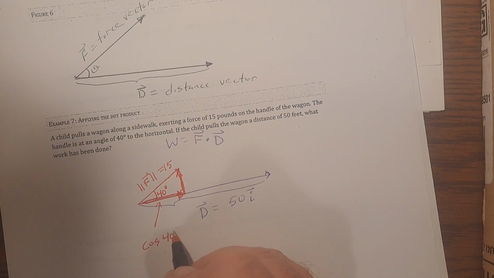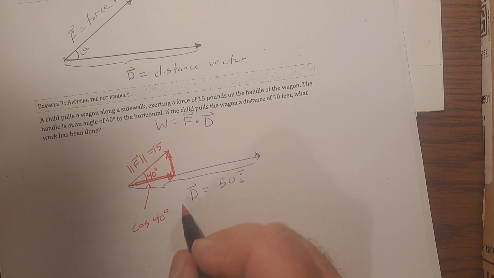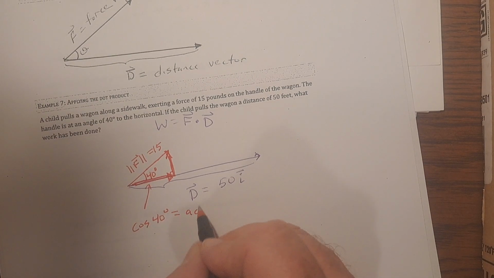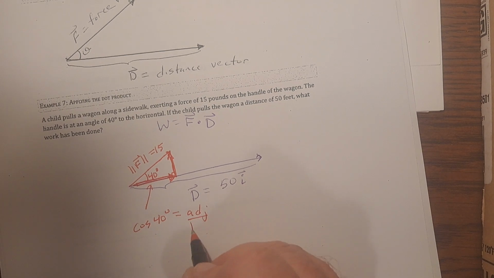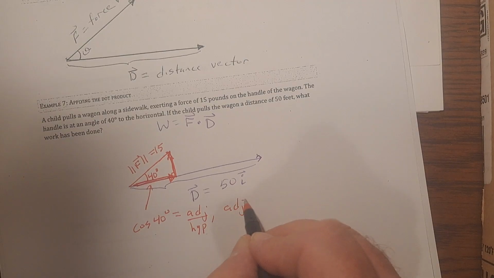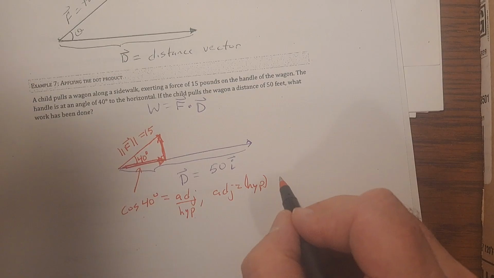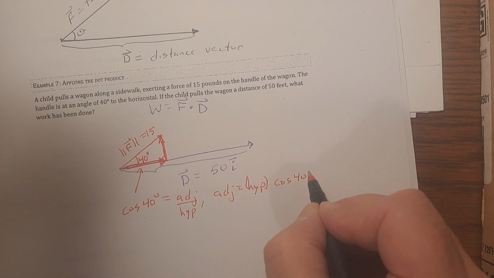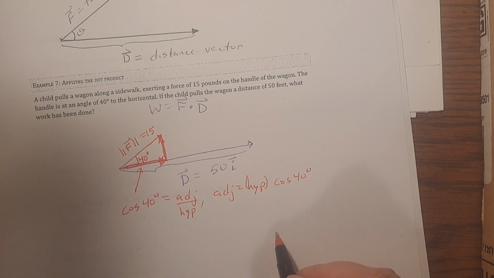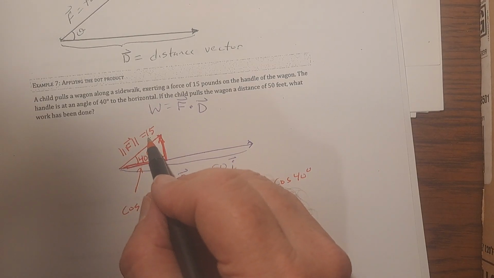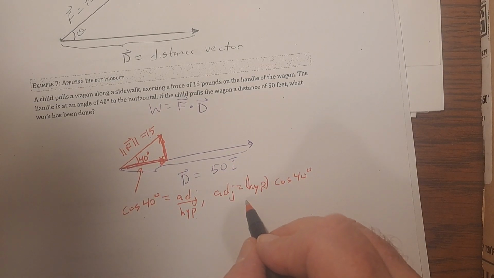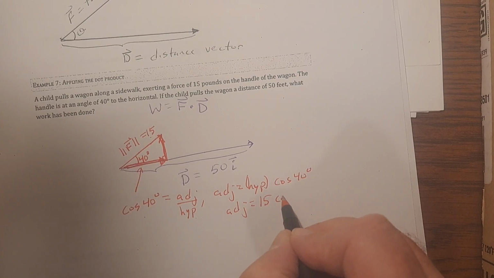Cosine of 40 is adjacent divided by hypotenuse. So the adjacent side is hypotenuse times the cosine of 40. And the length of the hypotenuse is 15. So the adjacent side is 15 cosine 40.